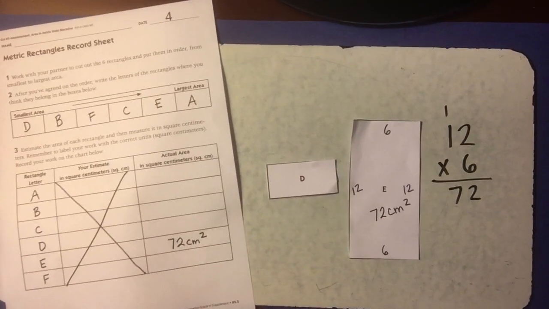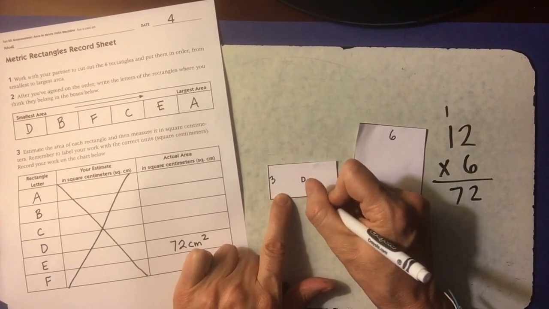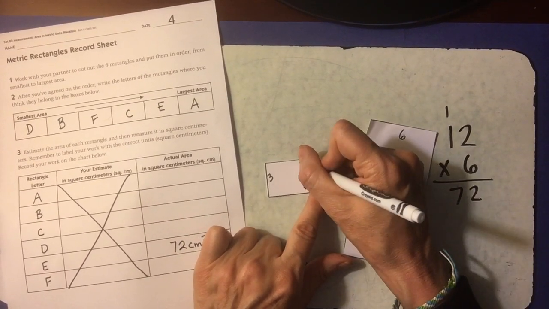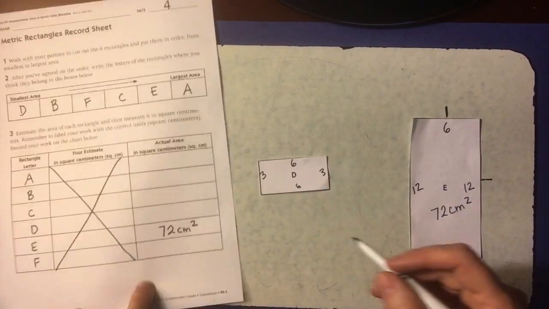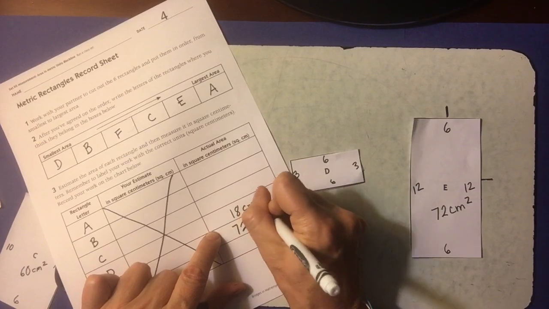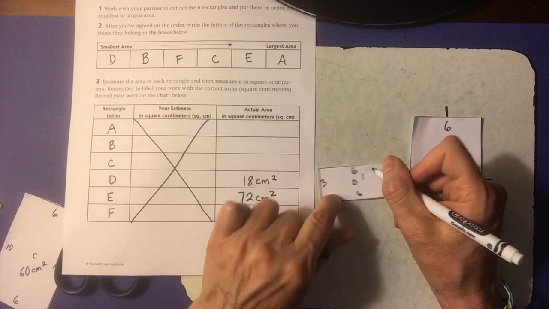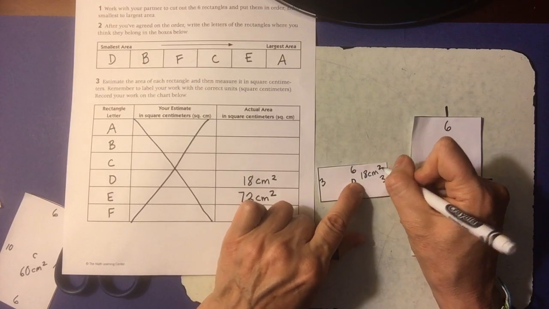Can you calculate the area just inside your head? 3, 6, and then this is 3, and this is 6. So our area for D is 18 centimeters squared, right? I'm going to write it here, and I'm also going to write it here because I'm going to need this information for my next project.